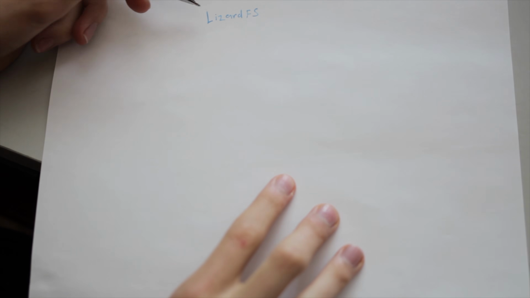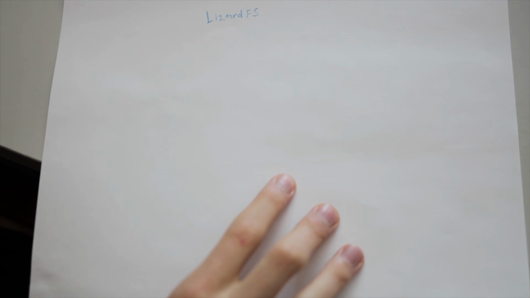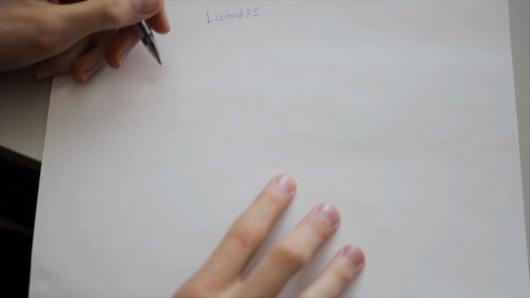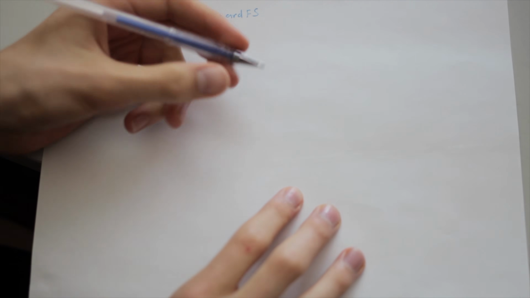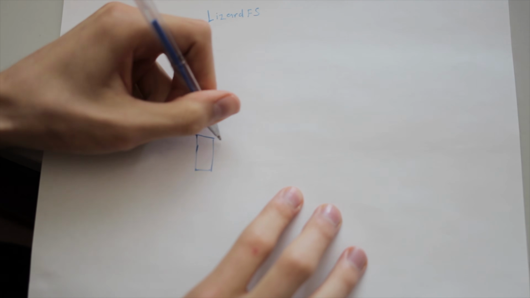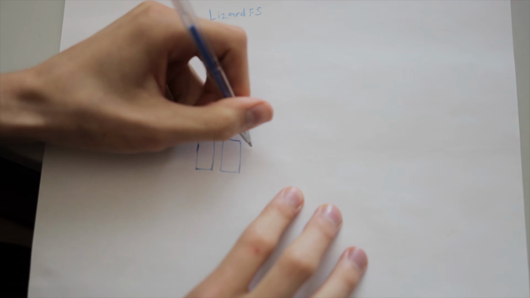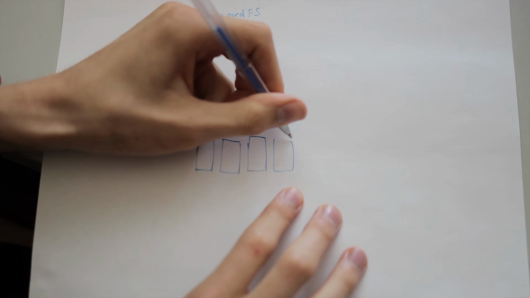Today I'm going to be showing how to set up LizardFS, and before we set up anything and try to dump commands into a Linux terminal, I think you should understand how the full system works. So let's take a look at it. It's designed to be a distributed file system, which means there are multiple physical systems that make one logical file system that you can read and access.